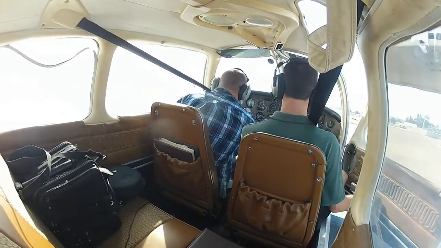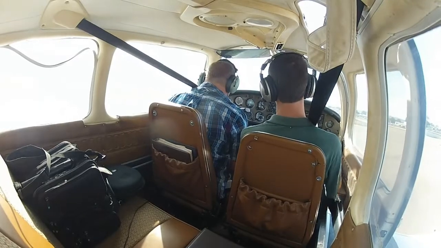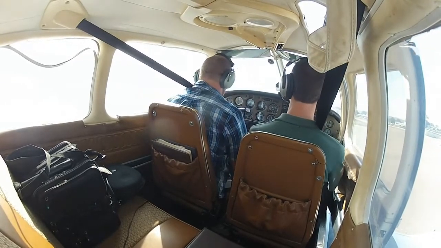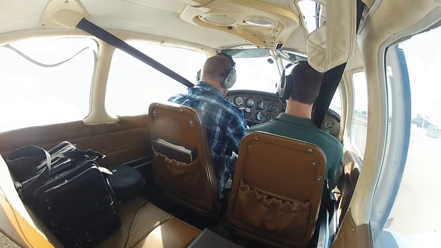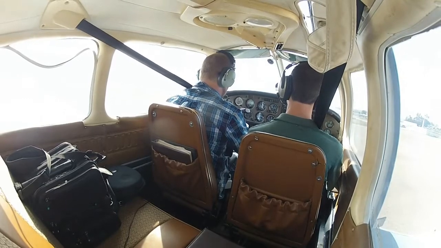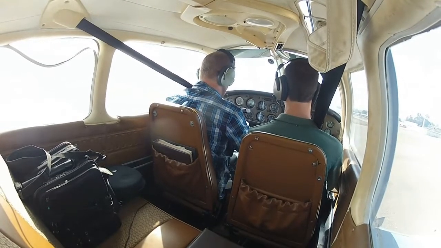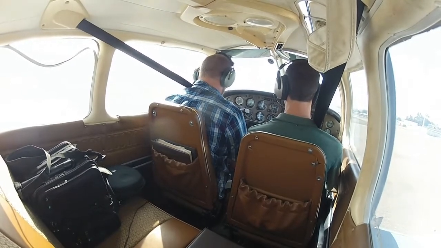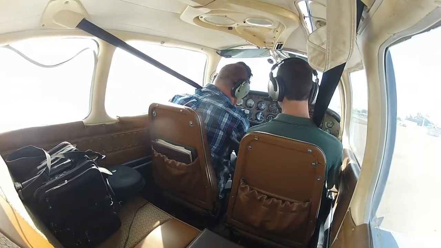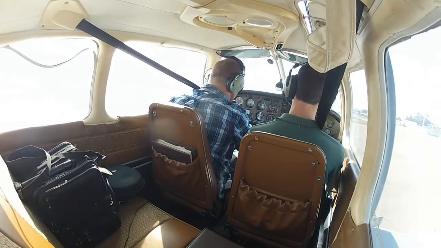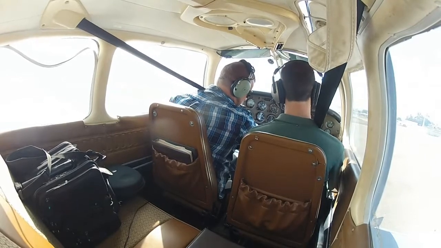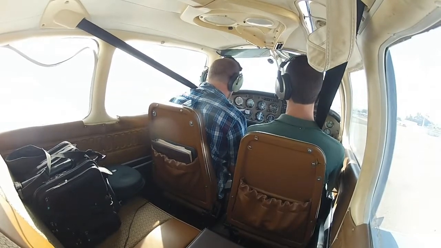Pre-takeoff run: brakes set. Fuel selector on fullest tank, right. Throttle smoothly to 2,000 RPM. Engine instruments within green; oil temp is good, fuel pressure is good, oil pressure is good. Charging.